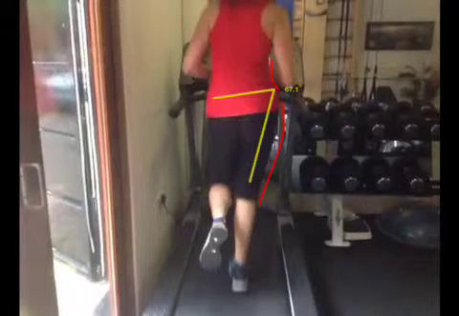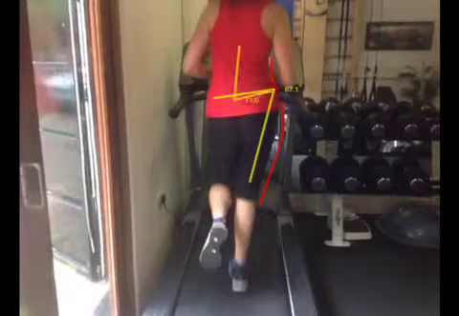A third injury that is common in this group is back pain. And you could see from this runner that the drop of the pelvis and the bunching of the hip is basically causing the lumbar spine to be in quite a degree of side flexion, causing compression on the right side structures and strain on the left.